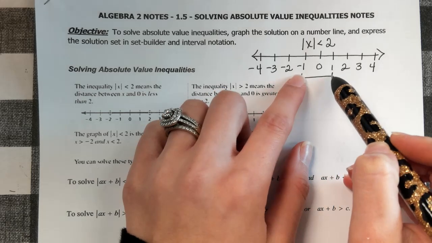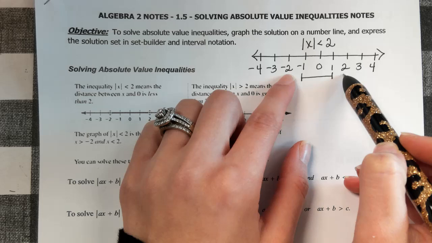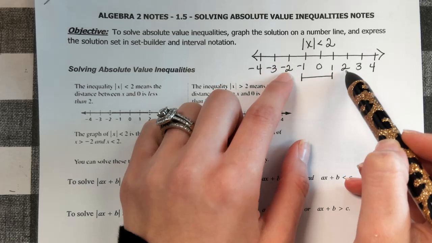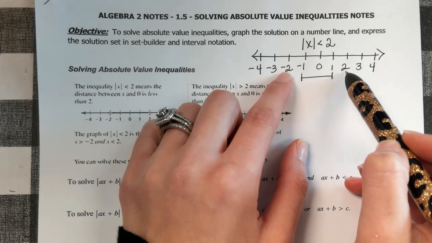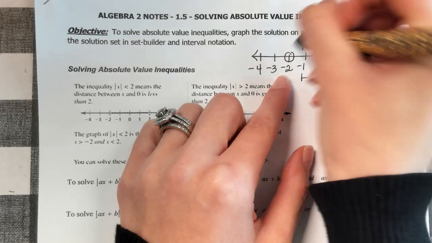Now, could I expand it to -2 and 2? No, because it's not equal to, but I could put a boundary here. It has an open circle.